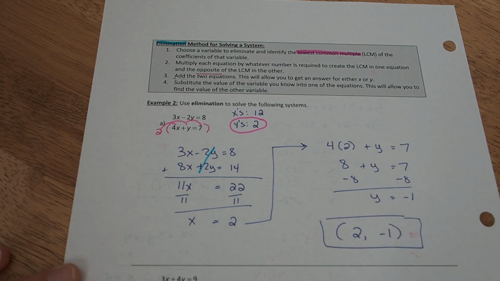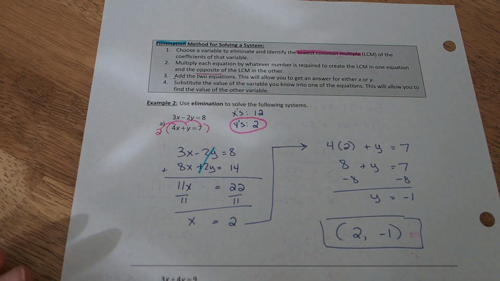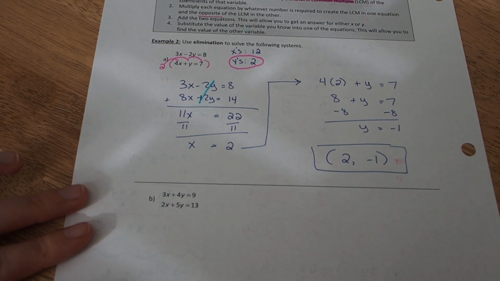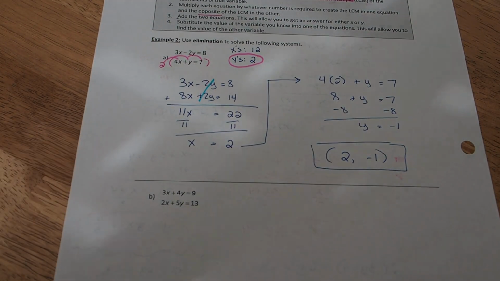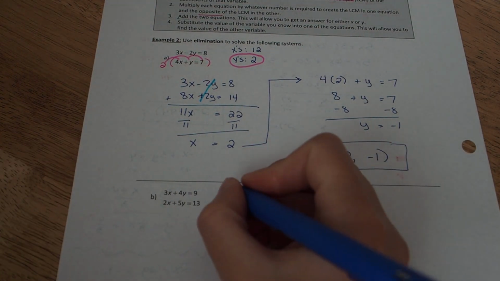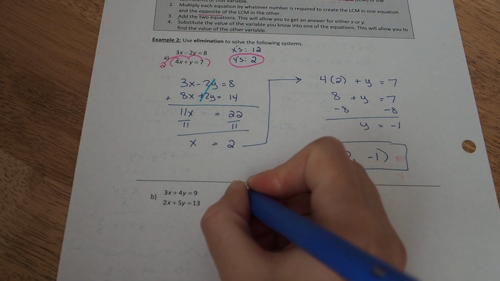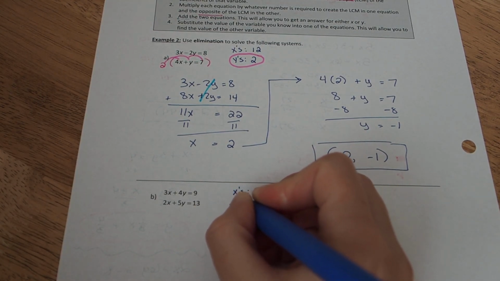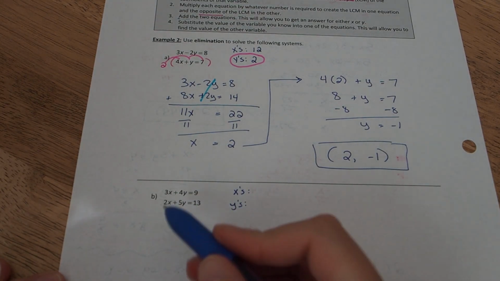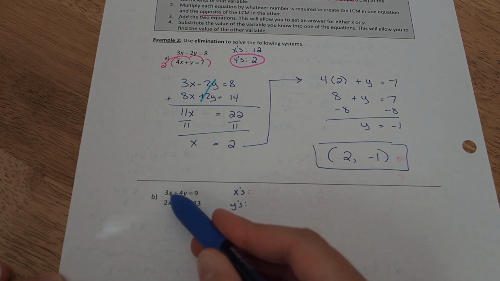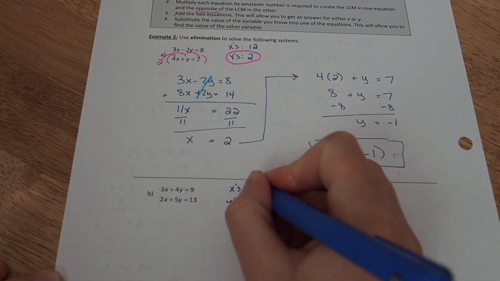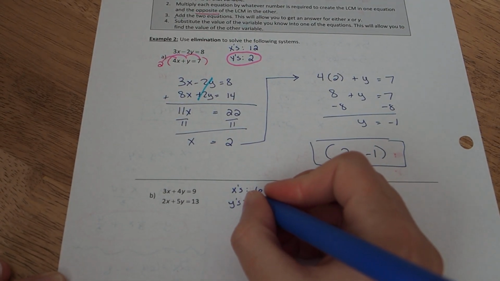All right, we're going to look at part B, and we're going to use the elimination process again. To start off, I just want to list the least common multiple for the x's and the y's. For the x's, looking at a least common multiple of 6, 2 and 3 both go into 6, and for the y's, 4 and 5 both go into 20.